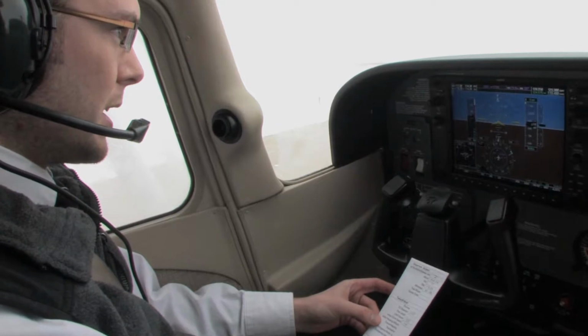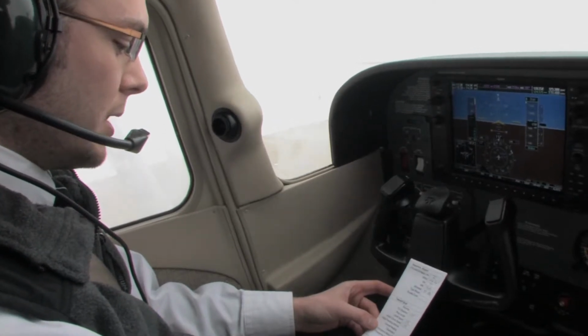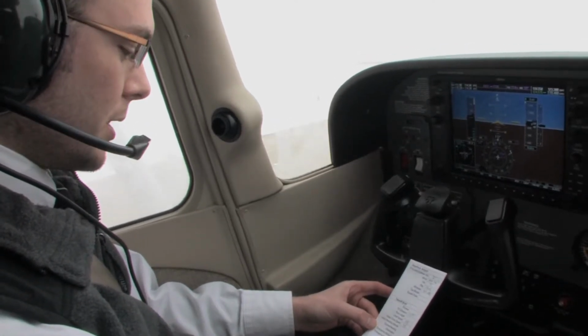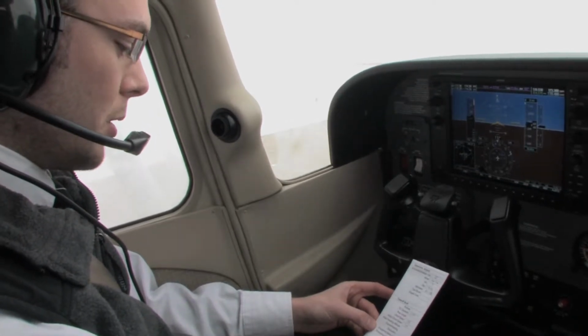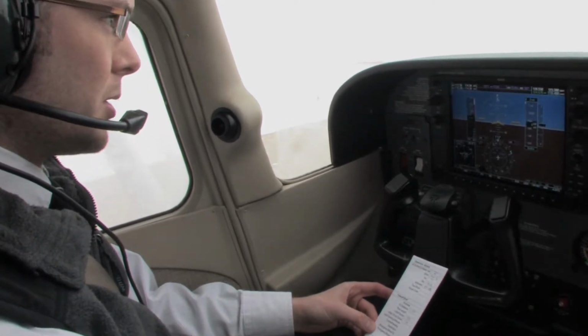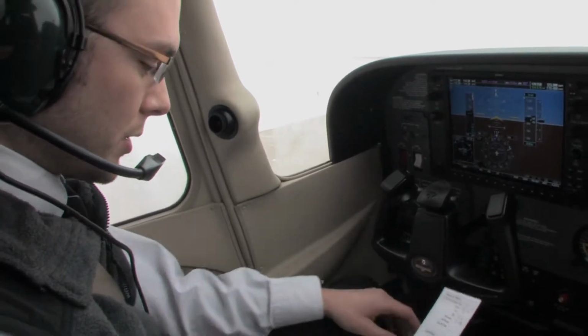Course and heading will be standard UND departure procedures. Destination is the Crookston Airport. Emergency below VR will perform the emergency below VR checklist. Emergency above VR checklist. Any questions?